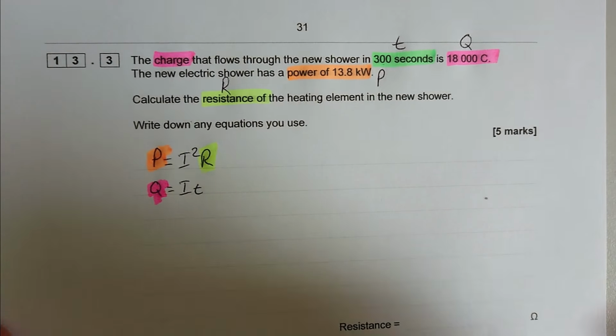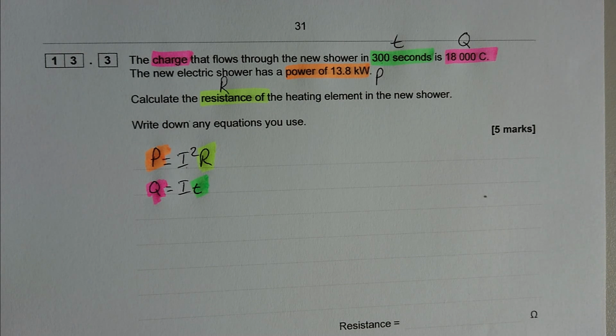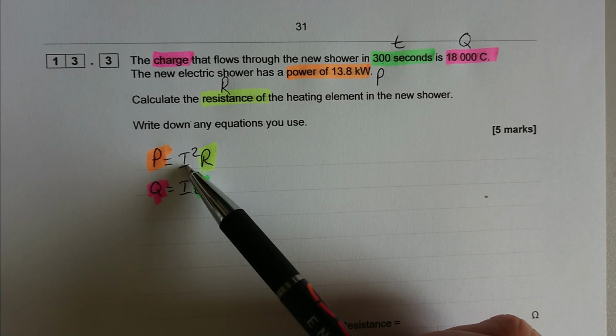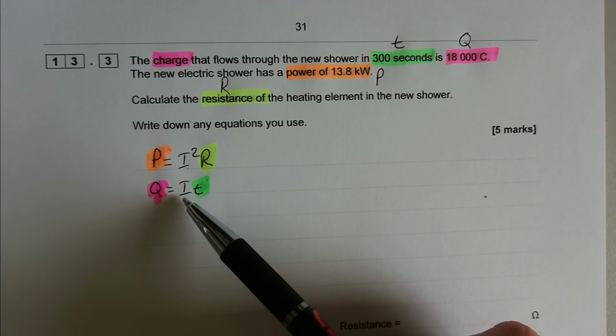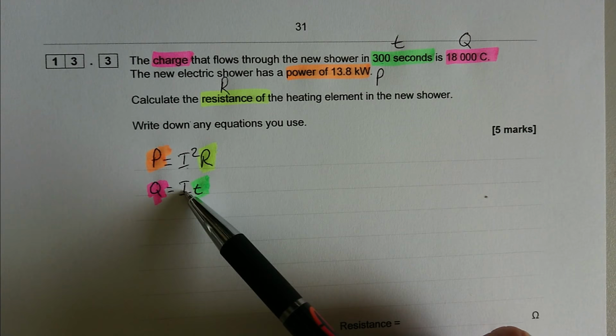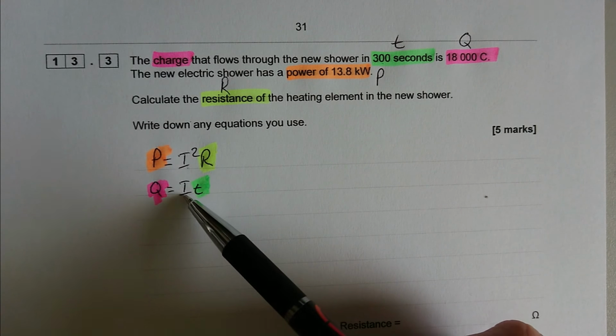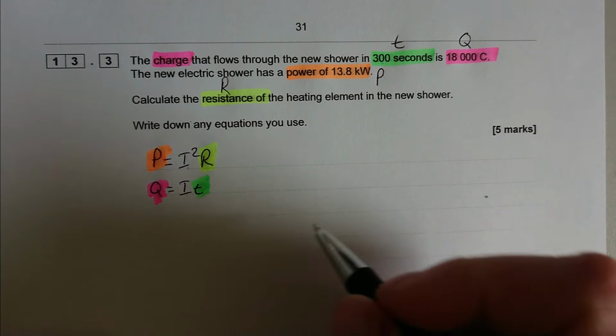And time T, I've got that. Now we can see that I don't know I for this one to help me get to R, but I do know two pieces of information here that will help me solve for I, which means I can then substitute in there. So put the numbers in to start with.